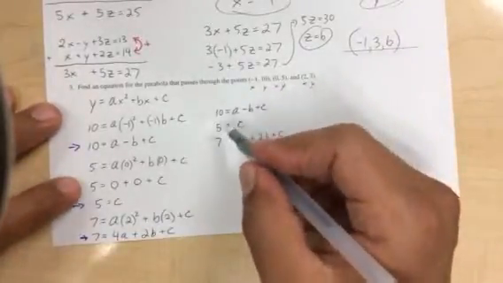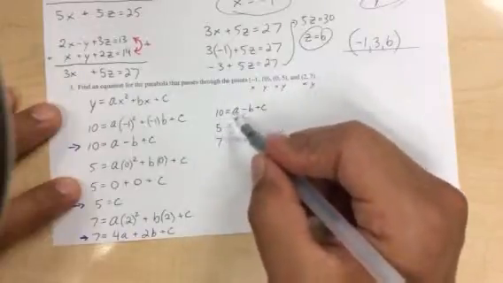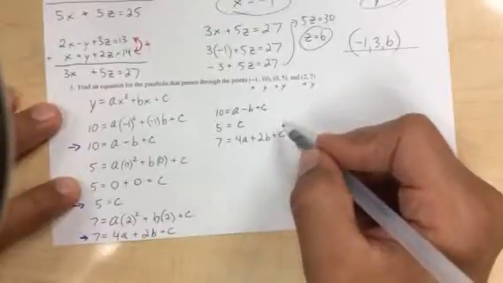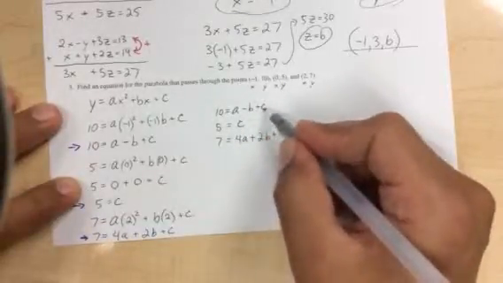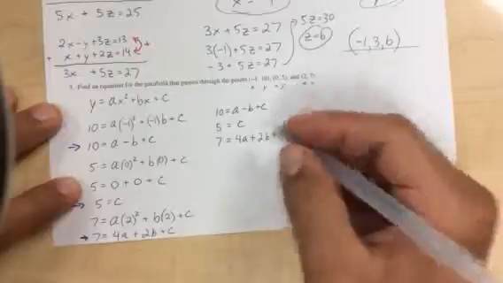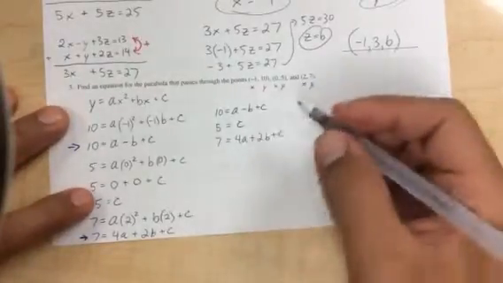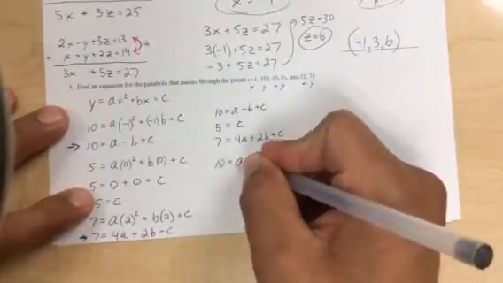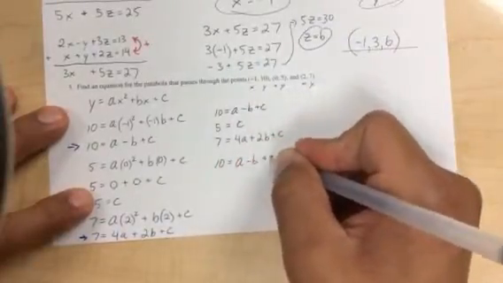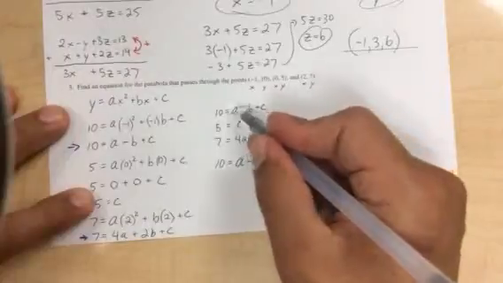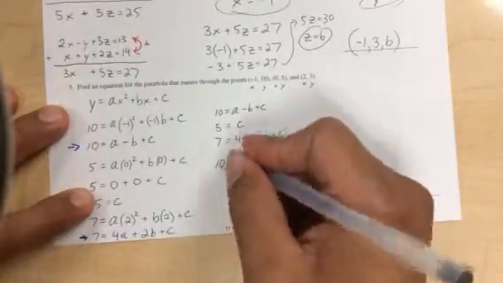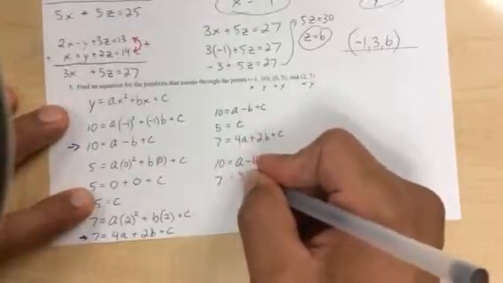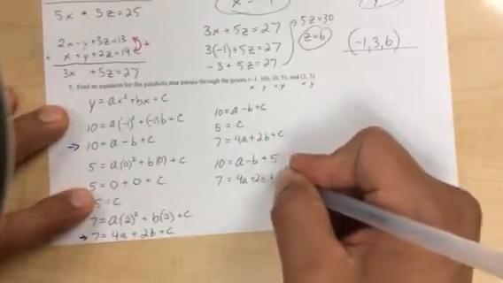So a lot of you guys were asking me, well, what do I do if 5 equals c? Well, if 5 equals c, then you already know that c equals 5, and over here c equals 5. So you can plug it into this c and plug it into this c. So when I do that, it's going to shorten the process for me. So now I can write 10 equals a minus b plus 5. So notice that I just used the first equation and plugged in 5. Then I'm going to use this equation and plug in 5. So 7 equals 4a plus 2b plus 5.